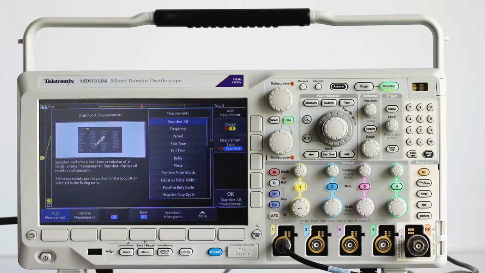The relevant menu comes up to the right of the display. To begin, check to see if the top menu item, the source, is set at channel 1. If not, use multipurpose knob A to make the adjustment. Phase, if it is to be other than 0 degrees, requires 2 sources.